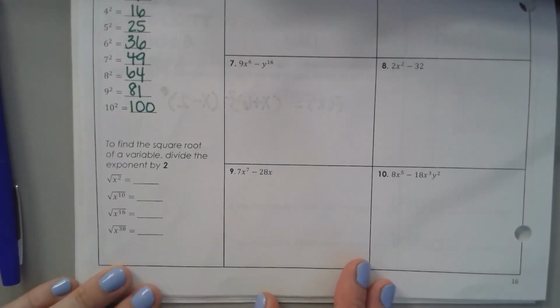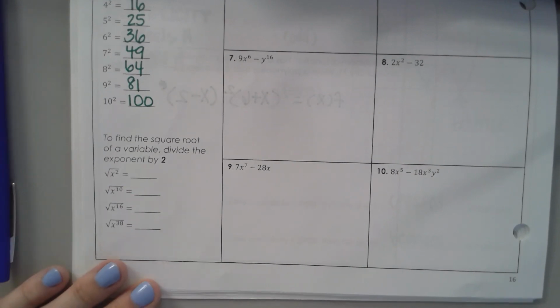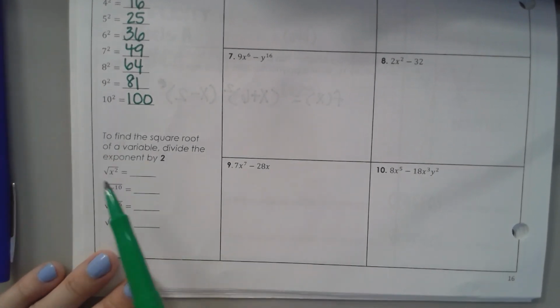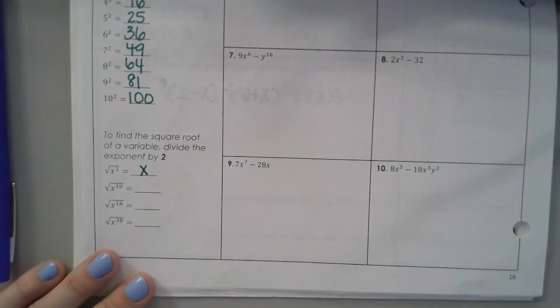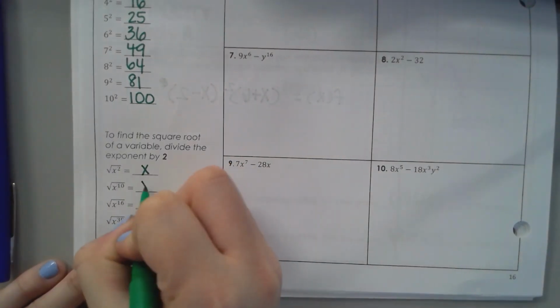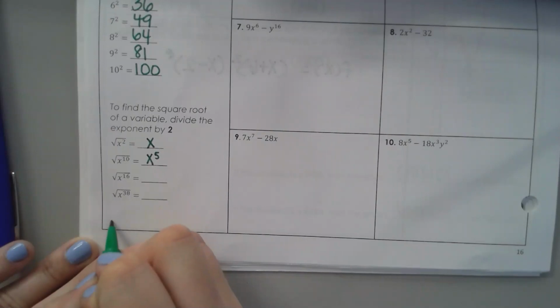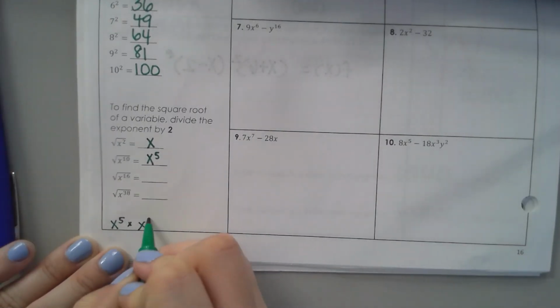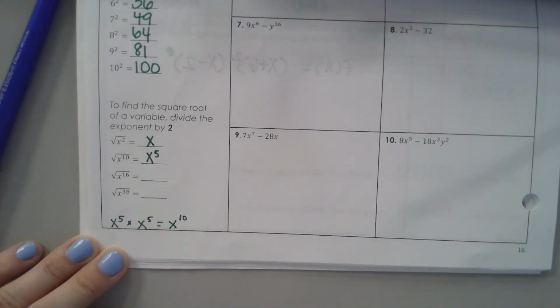So if it's a variable, you don't take the square root of the exponent. You actually divide the exponent by 2. So if I say, what is the square root of x squared, it's just x, or x to the first. Because x times x is x squared. So the square root of x to the 10th would be x to the 5th, because x to the 5th times x to the 5th is x to the 10th. Those are your exponent rules we talked about.